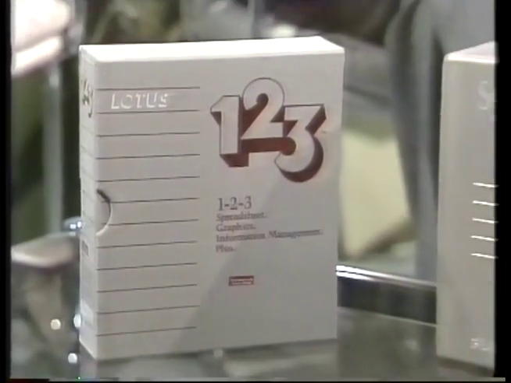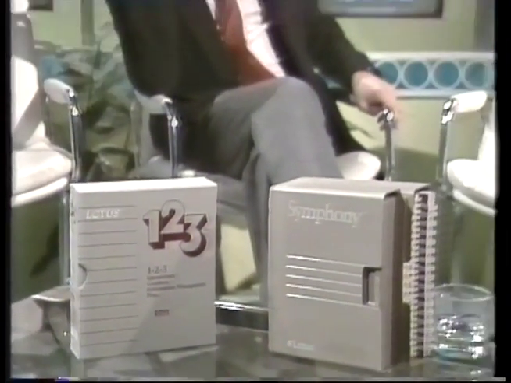First, Lotus did it with the 1, 2, 3, then came Symphony. What next, you'll see in just a moment. But in the meantime, bear in mind what Mike Thorne said. Don't start connecting your experiments to the mains. We'd hate to see you fried.